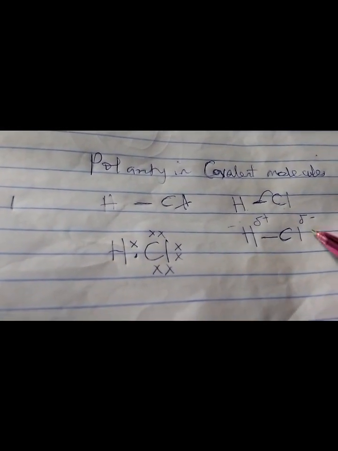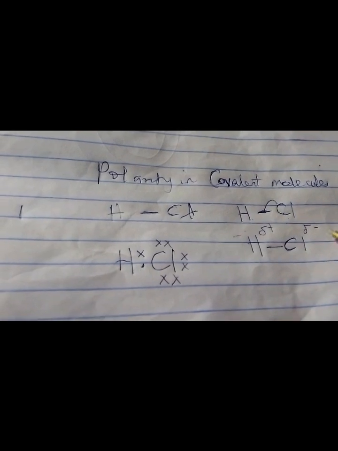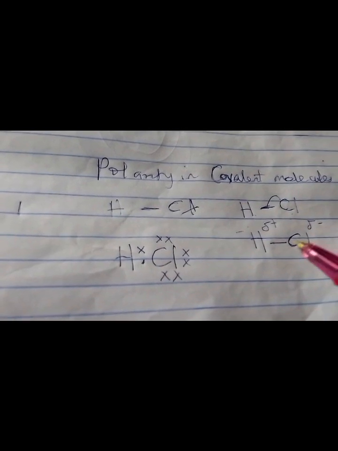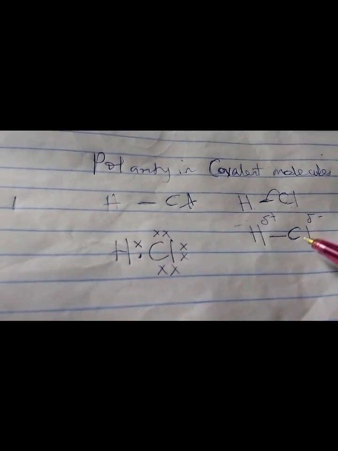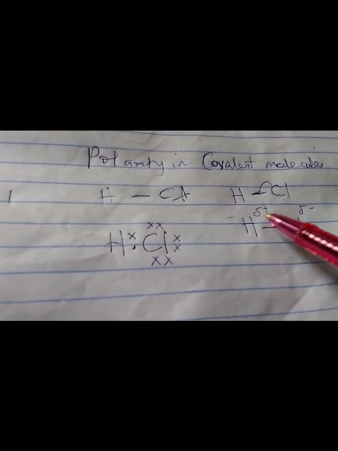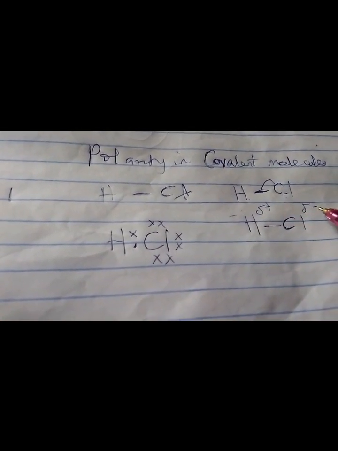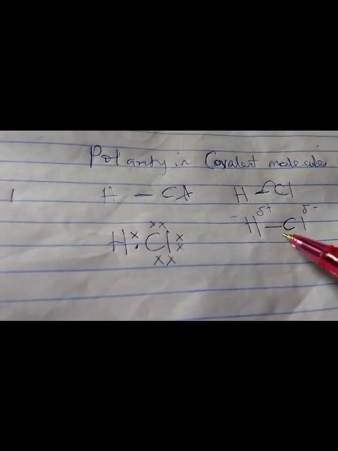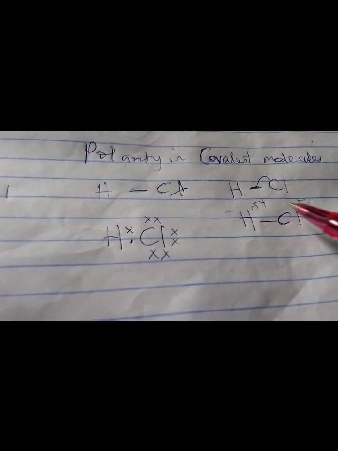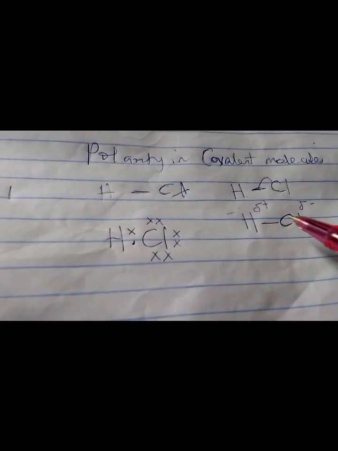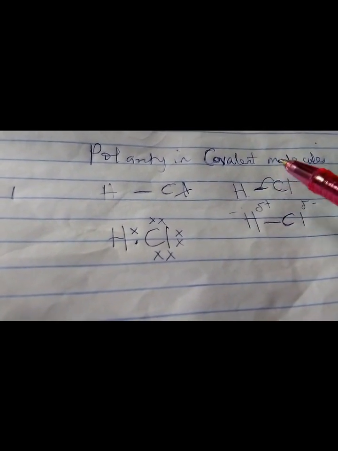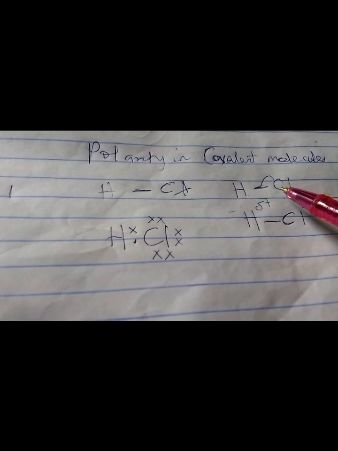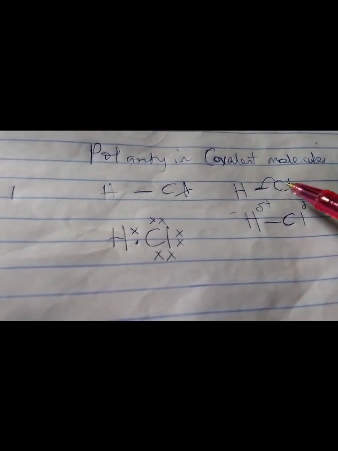So this makes hydrogen chloride a polar compound. So this partial positive and partial negative charge denotes that this compound is polar due to the unequal or uneven sharing of electrons between hydrogen and chlorine.